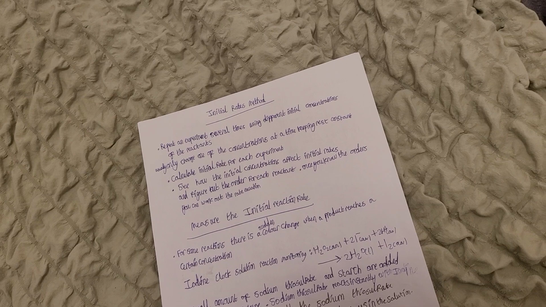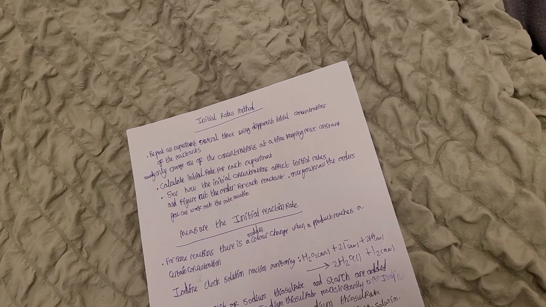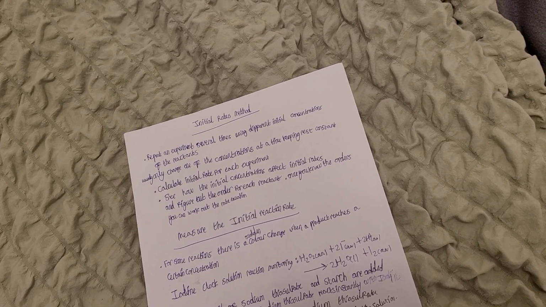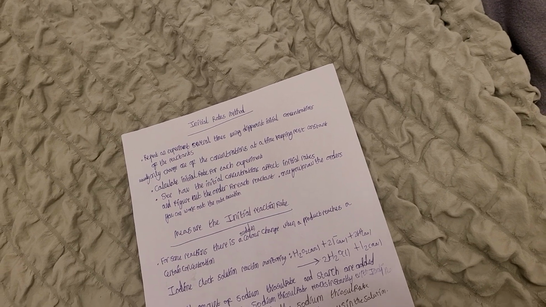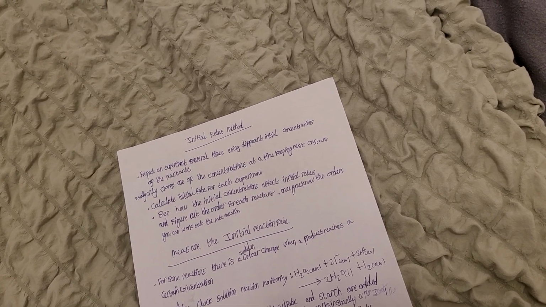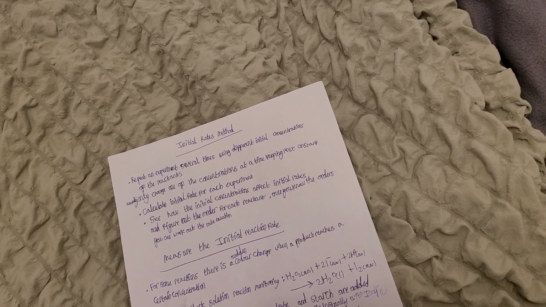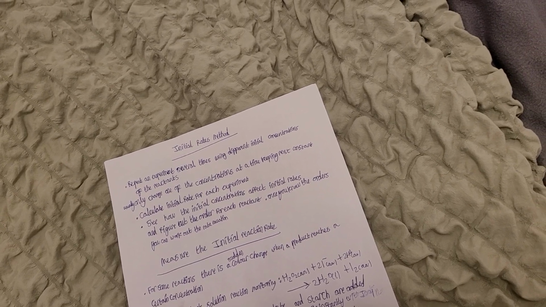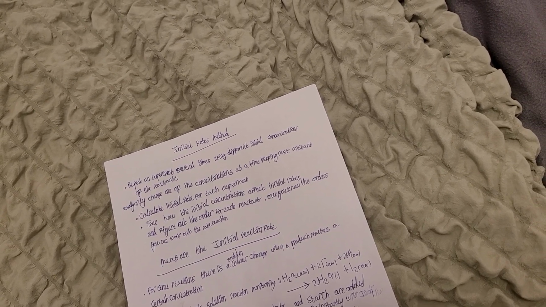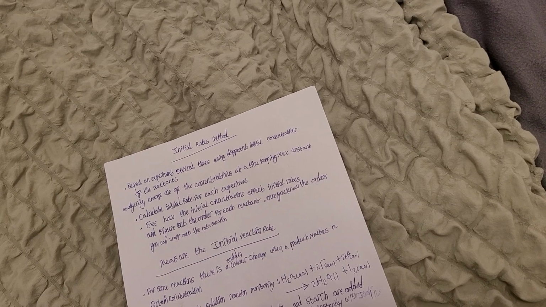Measuring the initial reaction rate. For some reactions, there's a sudden color change when a product reaches a certain concentration. In this case, we can use an iodine clock solution, and the reaction we're monitoring is H2O2 (aq) + 2I⁻ (aq) + 2H⁺ (aq) to form 2H2O (l) + I2 (aq).